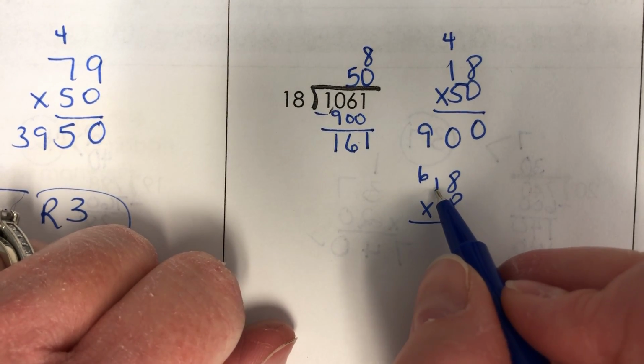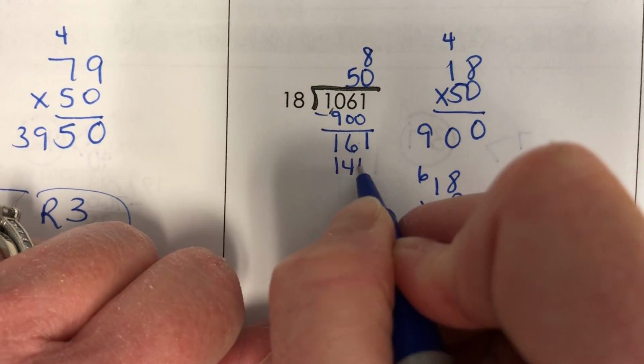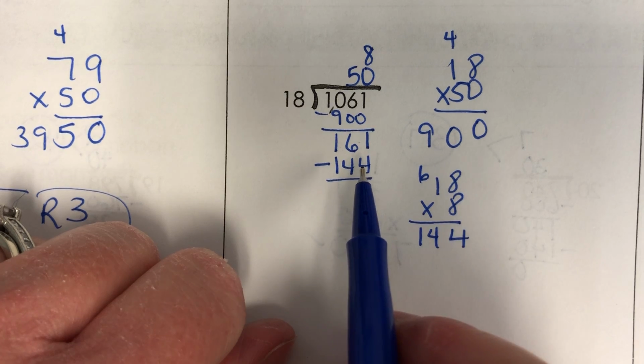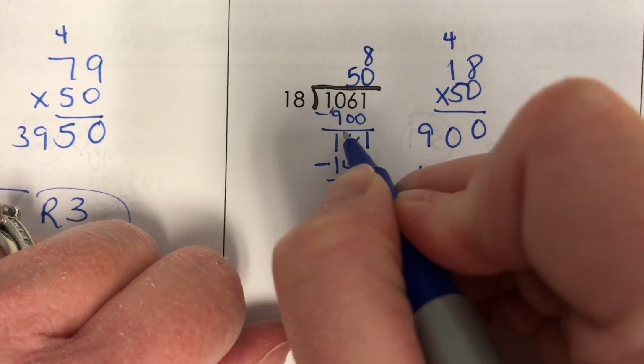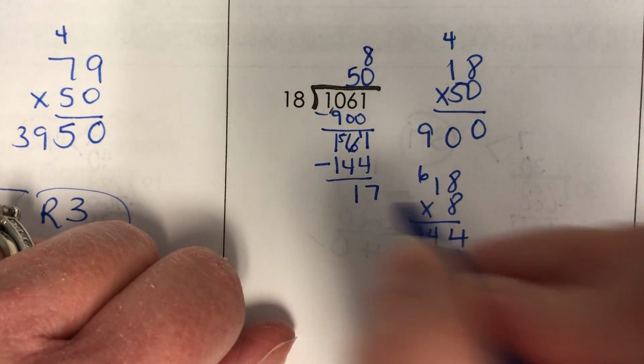And 8 times 1 is 8, plus 6 is 14. So we get 144, which is still less than 161, so I know we're good. If we got something greater than that 161, then we'd know we picked a number too big. I'm going to borrow from this 6. And 11 minus 4, that's 7. 5 minus 4 is 1.